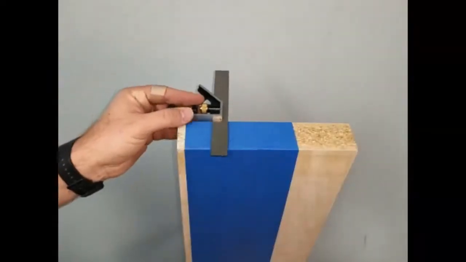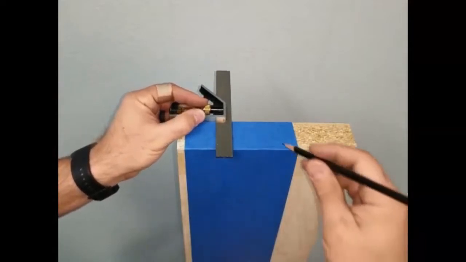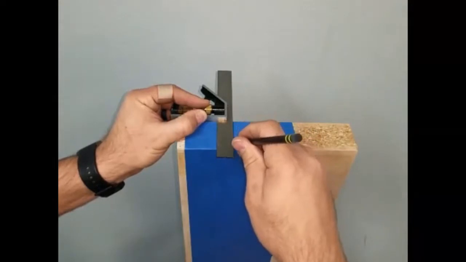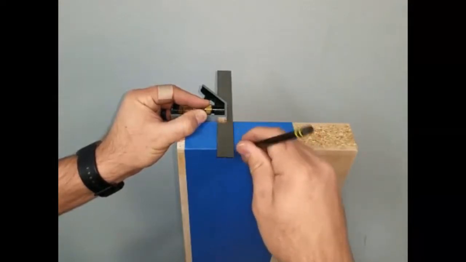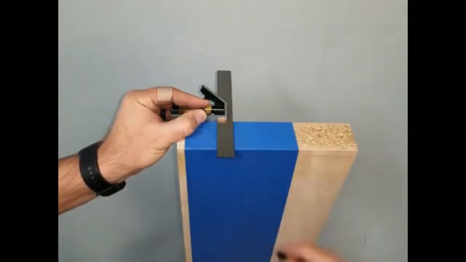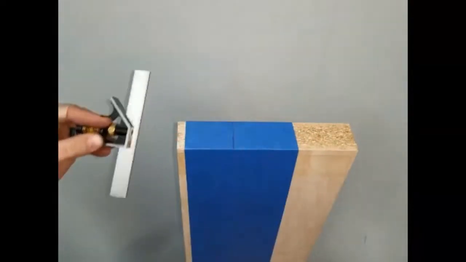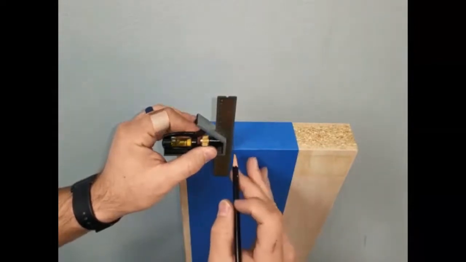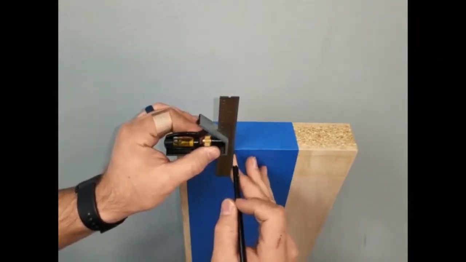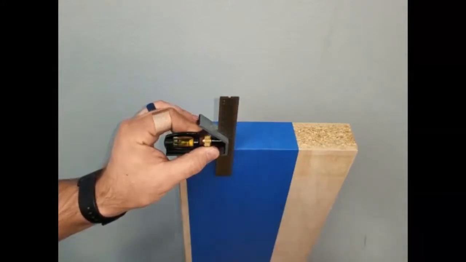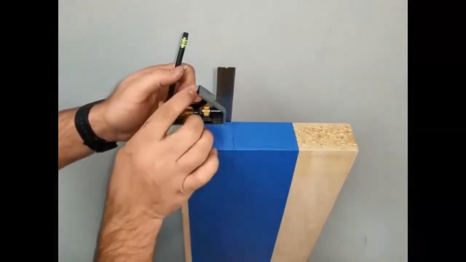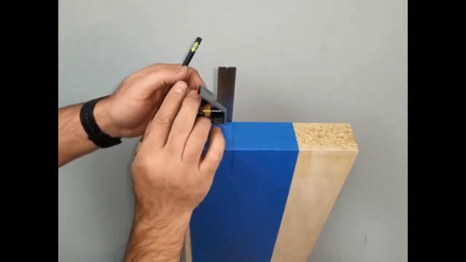So I've made a mark at the top of this little mock-up door, and I'll draw a line straight across the top of the door. Taking that combination square, I'll transfer that line down both faces, to the front and to the back. This will be a reference line that will stay on the door the whole time that I'm doing an install. All my templating, all my measurements will be based off of this line.